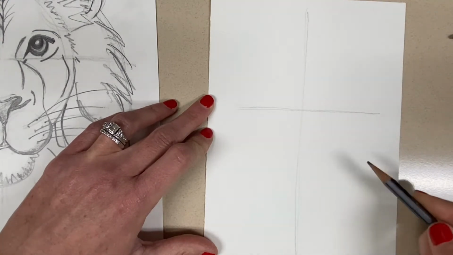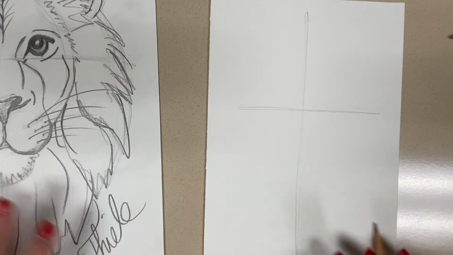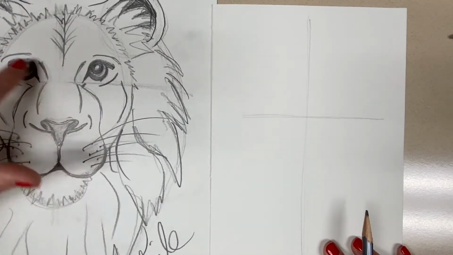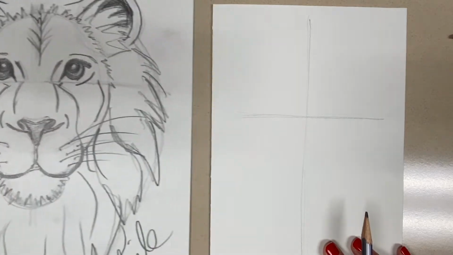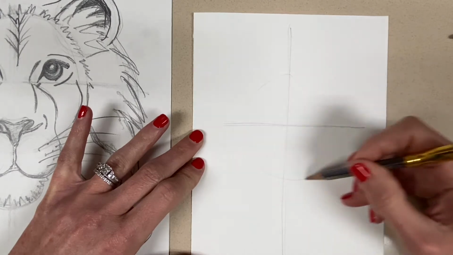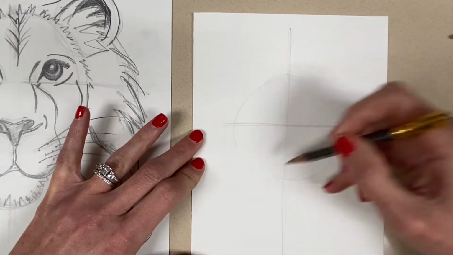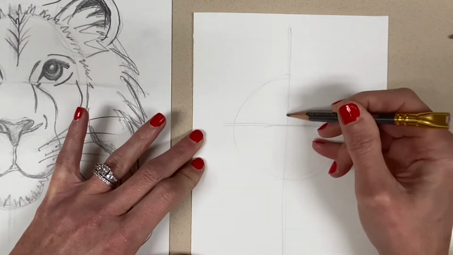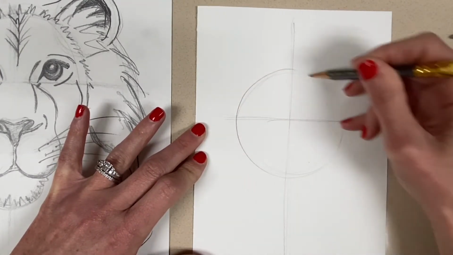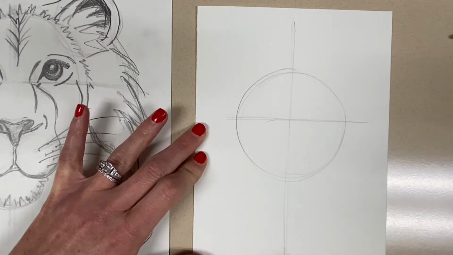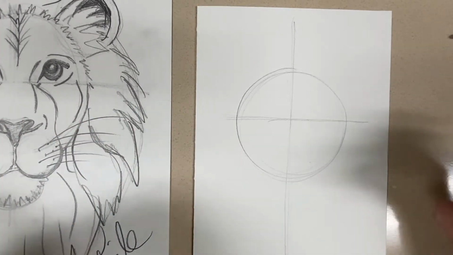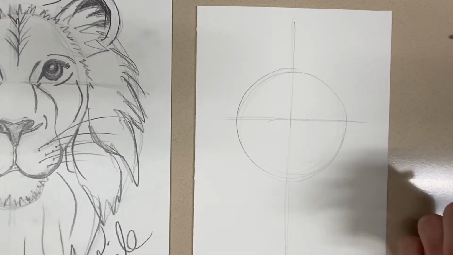From here, I'm going to draw a circle to represent the skull of the lion. So this is going to be this part of the lion's head. And the circle, when I draw it, I want it to have the cross, where the two guidelines are crossing, be right through the center of the circle. Now, I'm drawing lightly at first because these are guidelines. I'm going to press more firmly as I continue through the drawing.